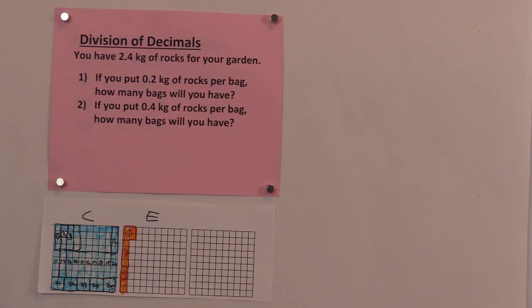So let's read the problem together. You have 2 4/10 kilograms of rocks for your garden. So you may want to buy some bags of rocks for your garden from Home Depot or Lowe's. And number 1, if you want to put 2/10 kilogram of rocks per bag, we'll have a look. And how many bags will you have?